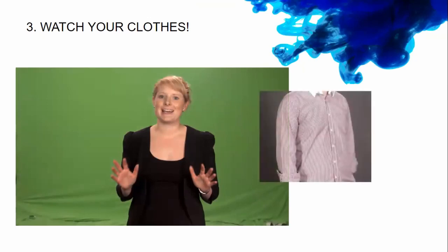Try to use simple and solid colors, avoiding patterns, white colors, or bright clothes, in order to maintain the contrast between background and you. In the same way, you should avoid fast movements and loose clothing to avoid glitches. Taking these tips into account, you should achieve a quality video.